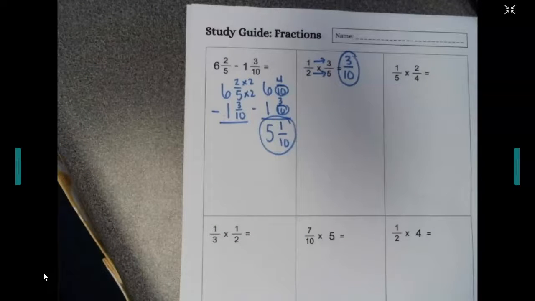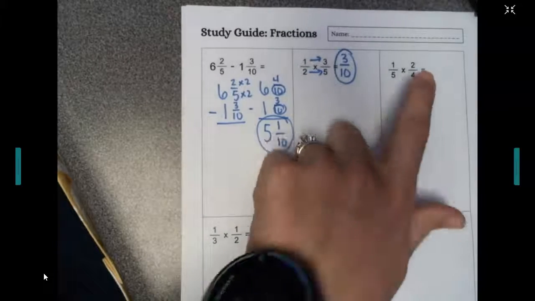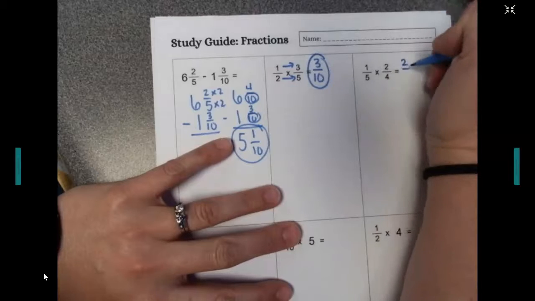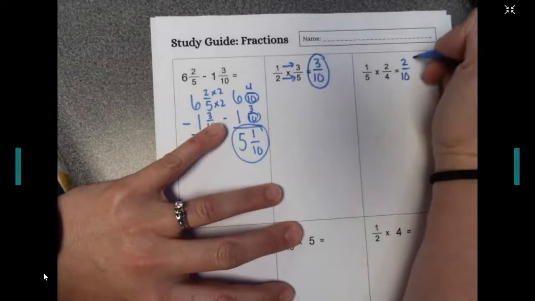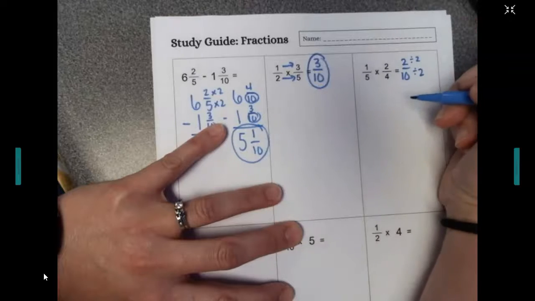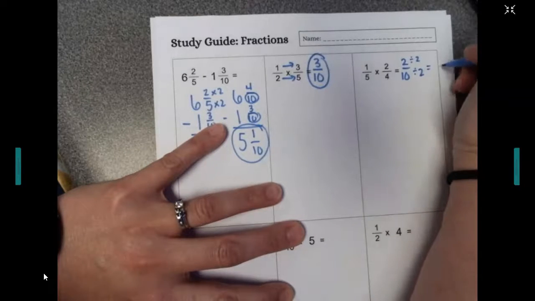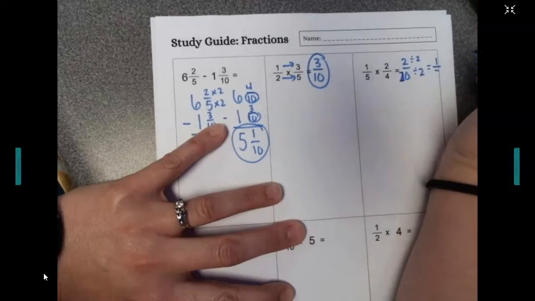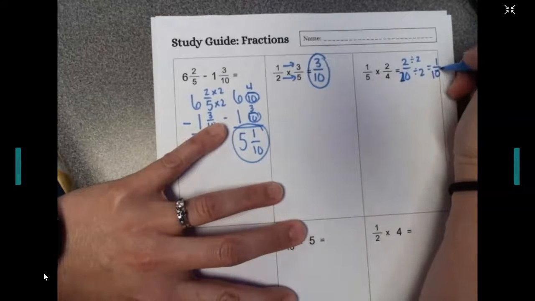Our next one, we're going to look for cross-canceling, which we can't do. If you wanted to simplify your 2/4, you can. You don't have to. 1 times 2 is 2. 5 times 2 is 10. They're both even, so I'm going to simplify by 2. If you would have simplified your 2/4 to 1/2, you wouldn't have to do this at the end. So this is 20. 5 times 4 is 20. When I simplify, I get 1/10 here.